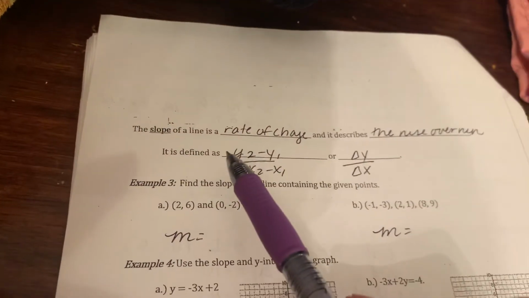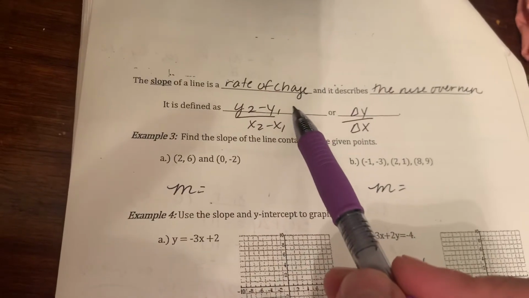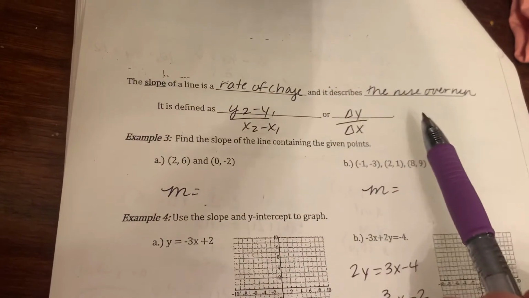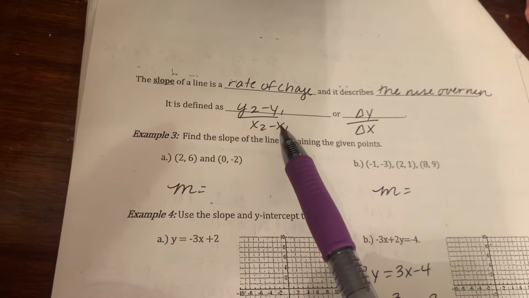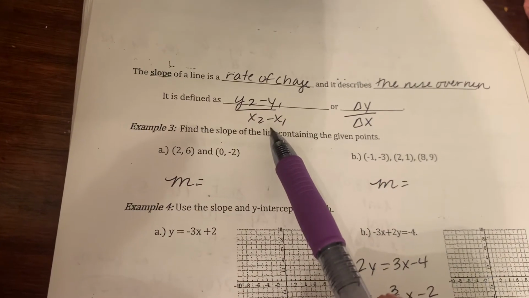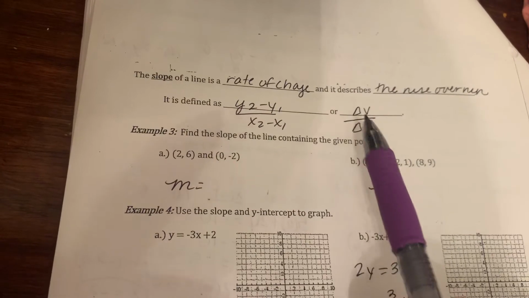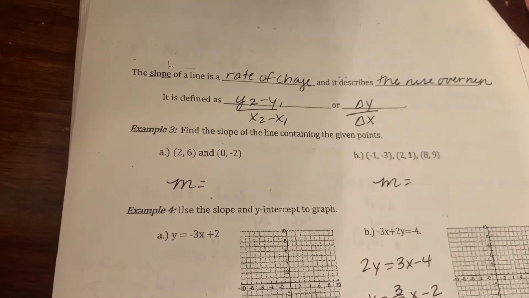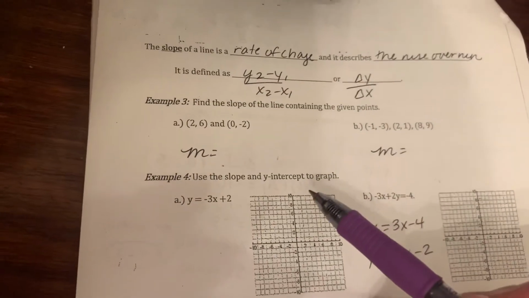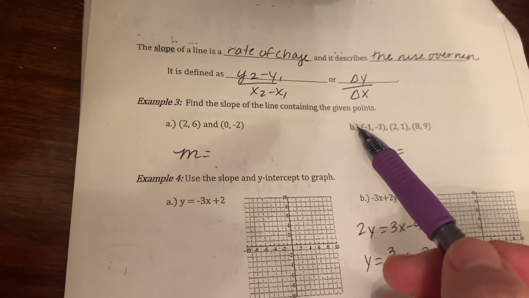The slope of a line is called the rate of change, and it describes the rise over run. It is defined as y2 minus y1 over x2 minus x1, or change in y over change in x, which is also called delta y over delta x. Example 3 wants you to find the slope of the lines given the points.